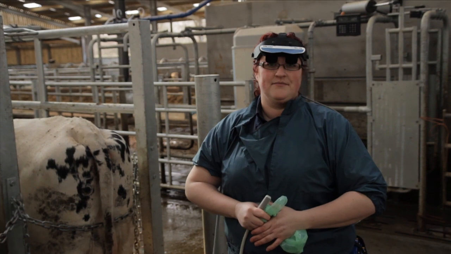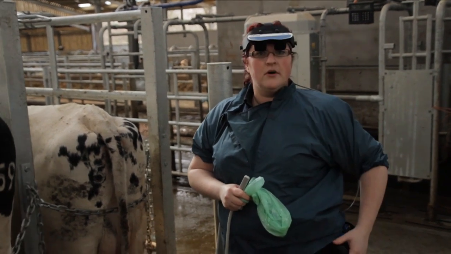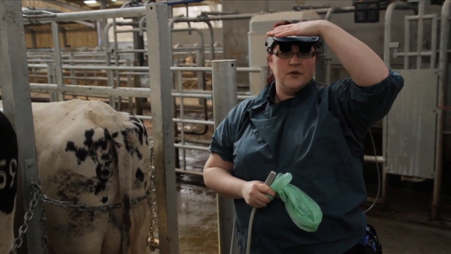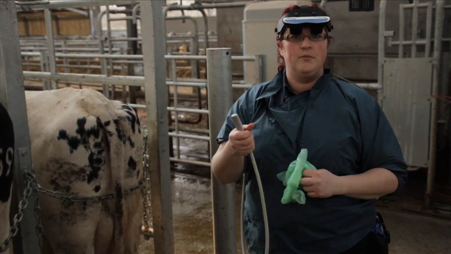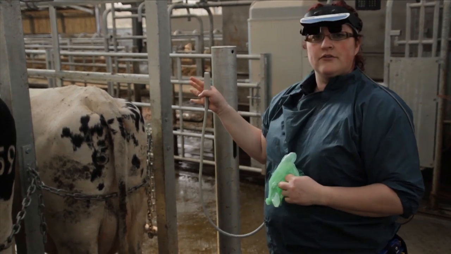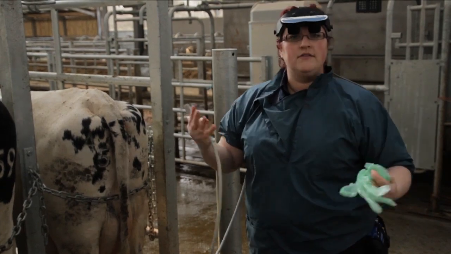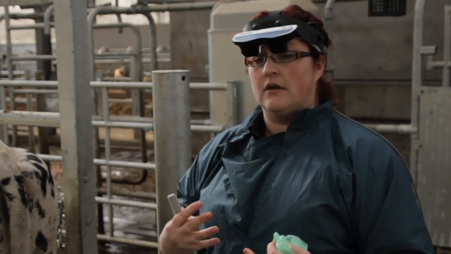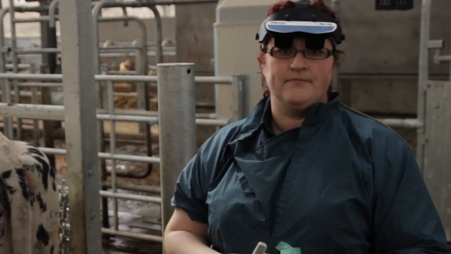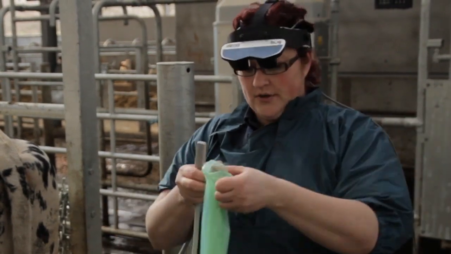Ready to get scanning. We have our console, we have our viewing device, and we have our probe. Our cows are set up. It's a nice, safe environment. Everything's nice and calm, and we're ready to go. So we'll put a glove on.